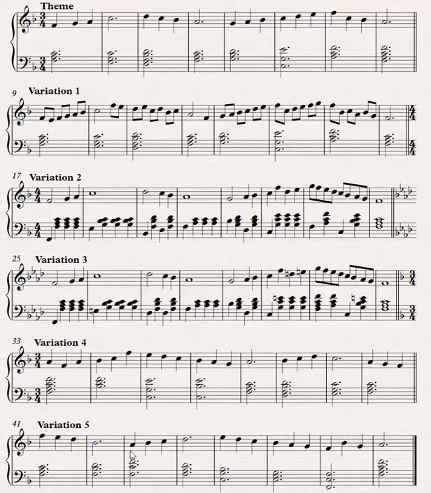So that's inversion. And that's basically all there is to know about theme and variations. It's just about spotting what the composer has done to make the original theme into the variation that you're looking at.